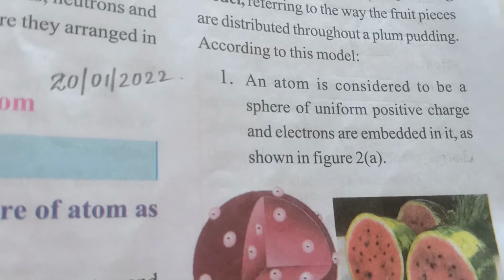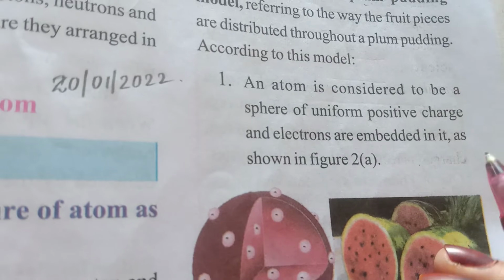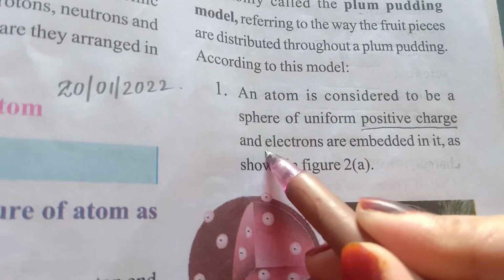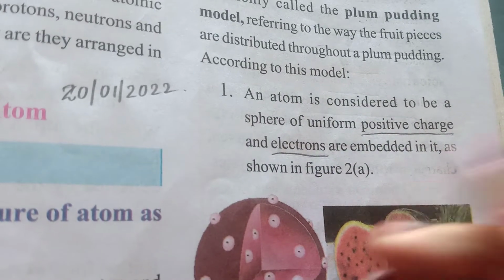According to this model, what Sir J.J. Thompson wanted to say is that inside the atom, positively charged particles and negatively charged electrons are present.